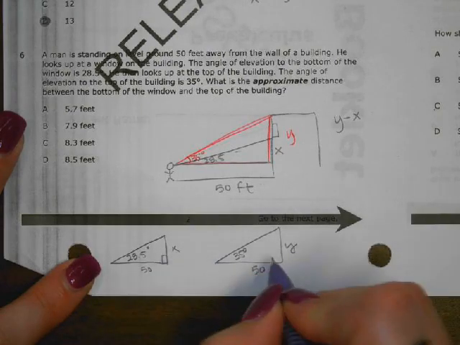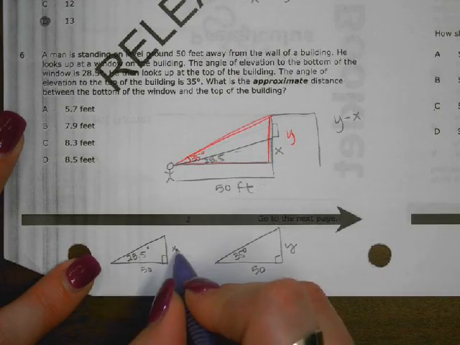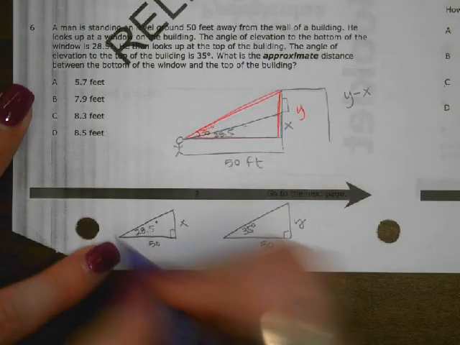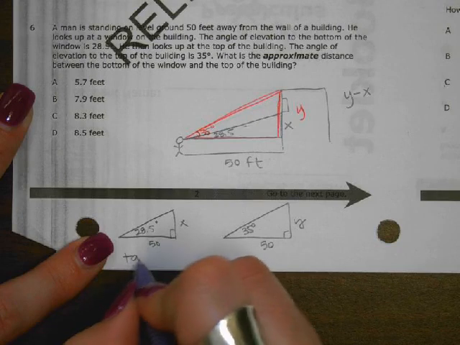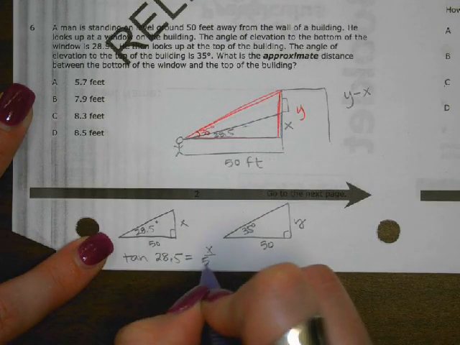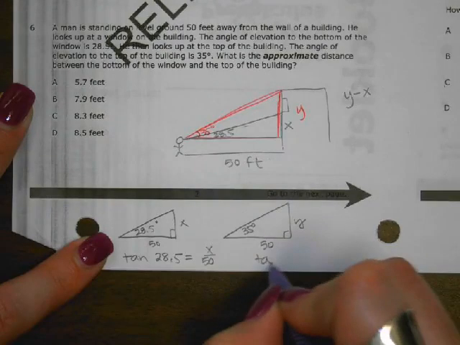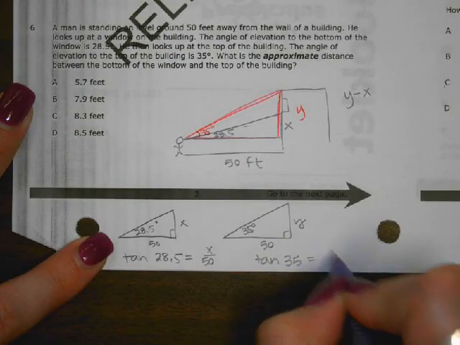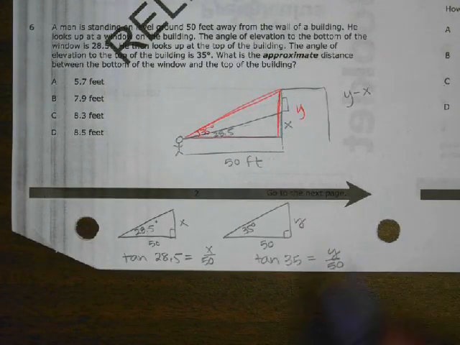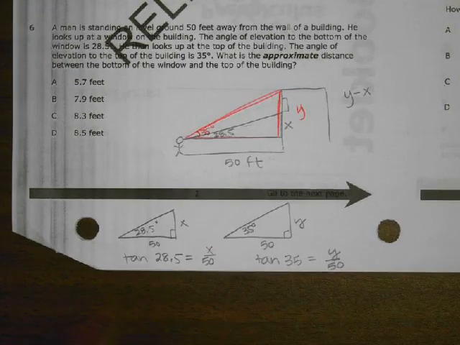And in both of these, if this is my angle, I have opposite over adjacent, which is tan. So for the first triangle, I'm going to say tan of 28.5 equals opposite over adjacent, and tan of 35 equals opposite over adjacent. Okay, so in both of these problems, I just need to take the 50 and multiply it to the other side.